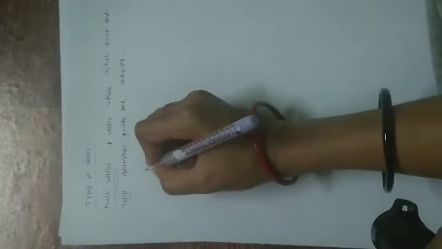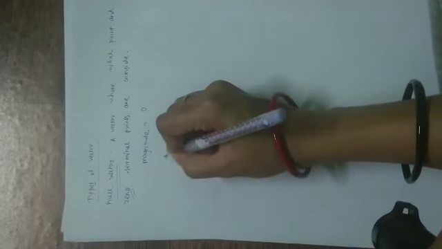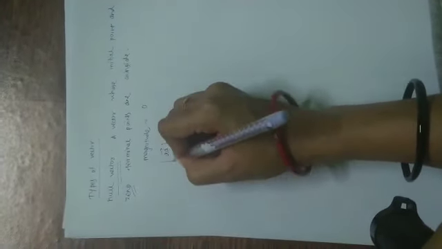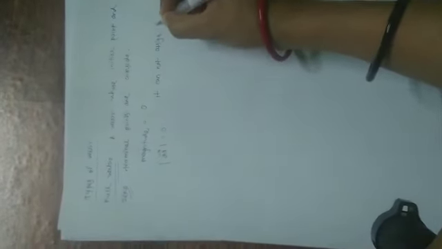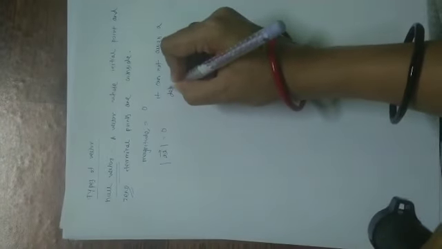That means the magnitude of this null vector is 0, and it cannot assign a definite direction.